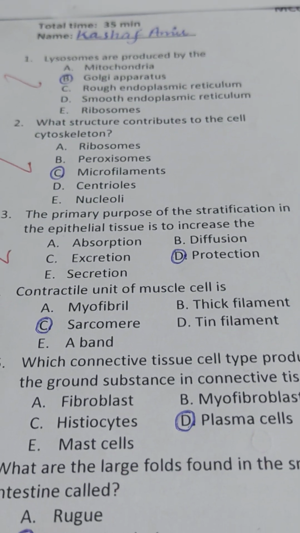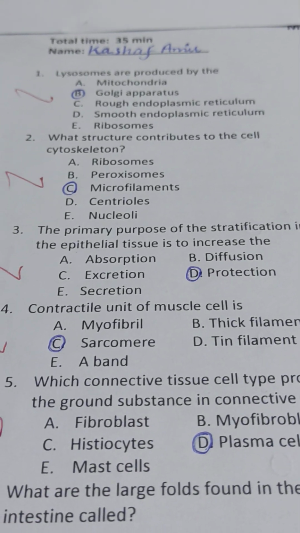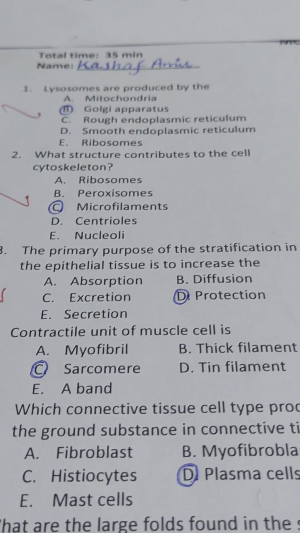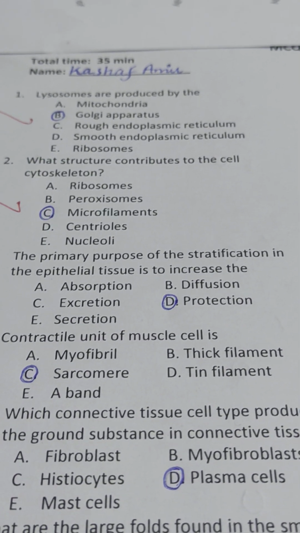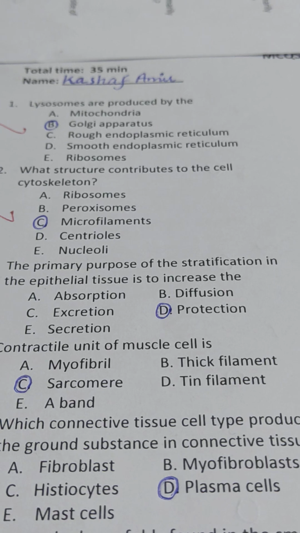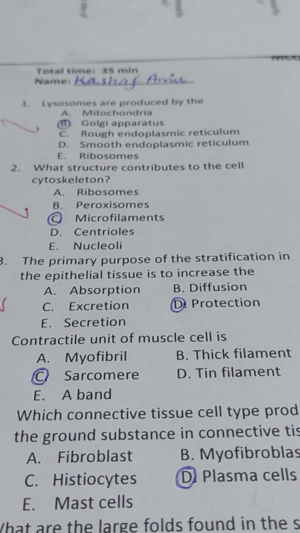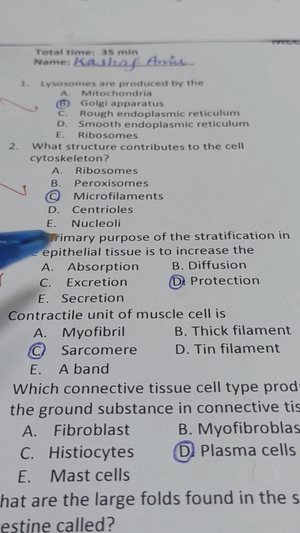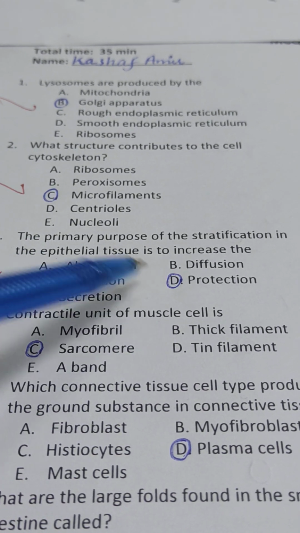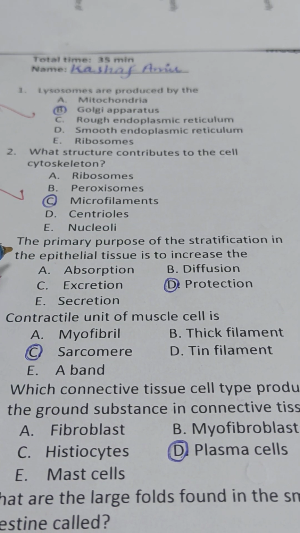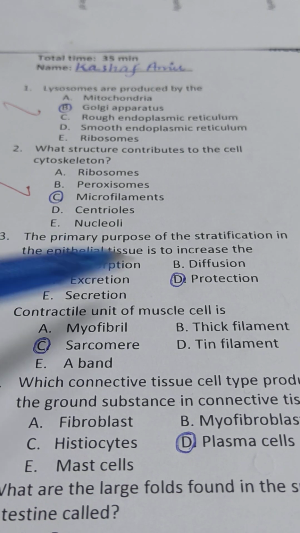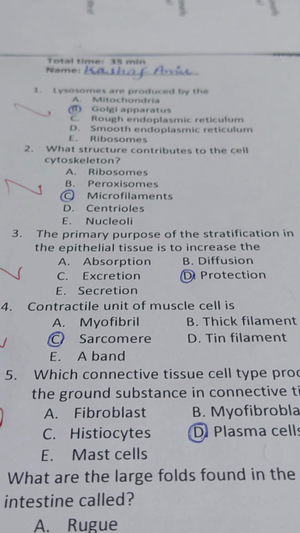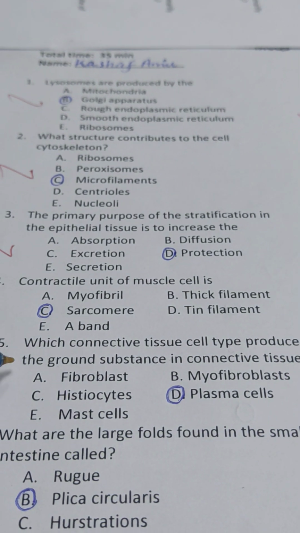Then the primary purpose of stratification in the epithelial tissue is to increase the... So what is the purpose of stratification? It means layers, increased layers. We say that the epithelium is simple epithelium or stratified epithelium. So what is the purpose of stratification in the epithelium? It is to increase the protection. Contractile unit of muscle cell is sarcomere.